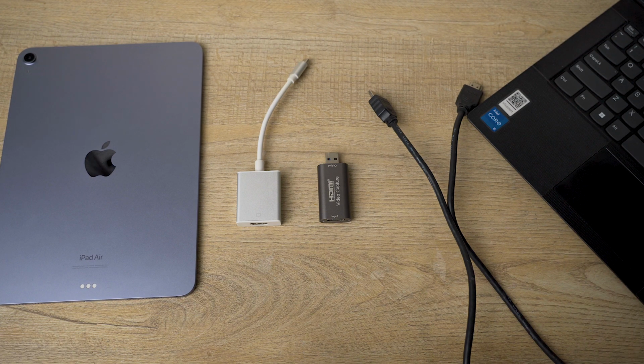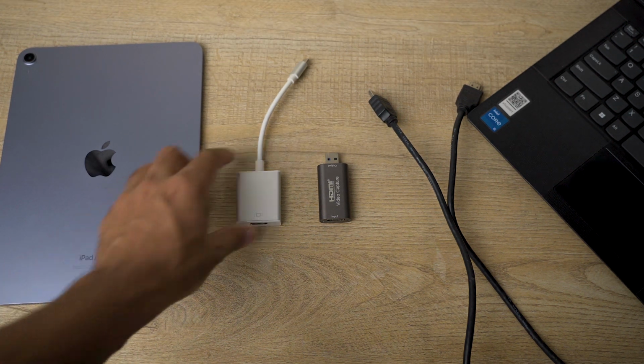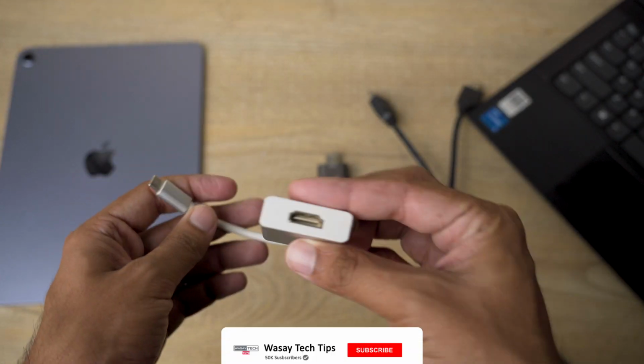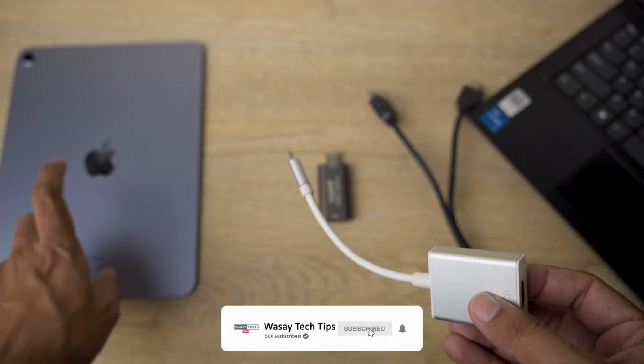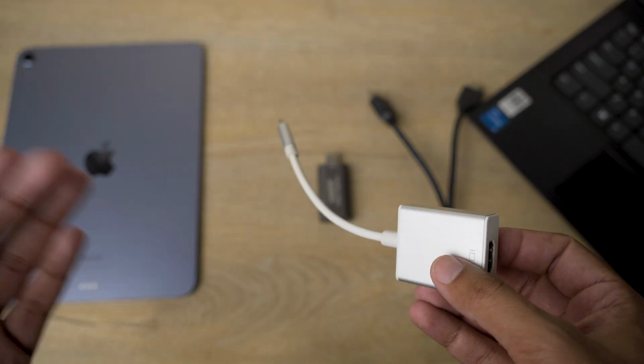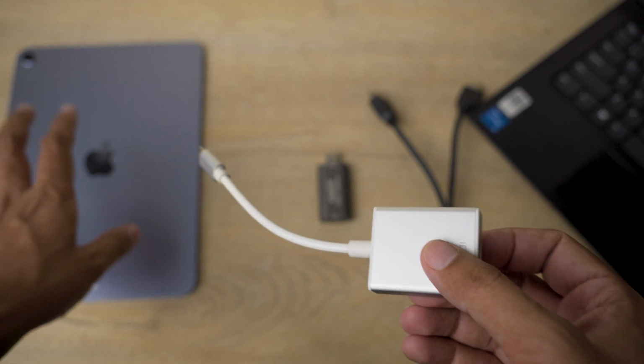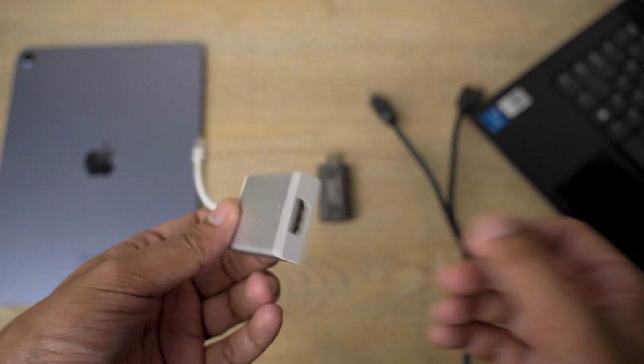In order to record your iPad gameplay using OBS Studio, you're going to need the following things. First of all, your iPad. I have the iPad Air 5 and it has a USB Type-C connector. Secondly, you're going to need a USB Type-C to HDMI converter if you have the USB Type-C iPad. If you have the Lightning one, then you need to have the Lightning to HDMI converter because we are going to send our iPad game feed to our laptop.